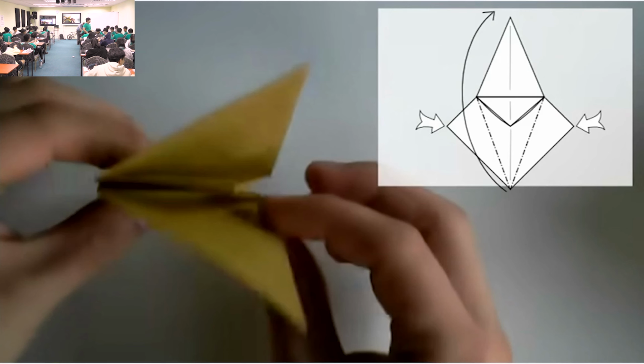You turn back. You do the same thing again over here. Same thing, like what you do on the other side. Then you again open it up. It should form this little diamond, the diamond shape there. You got a diamond shape there.